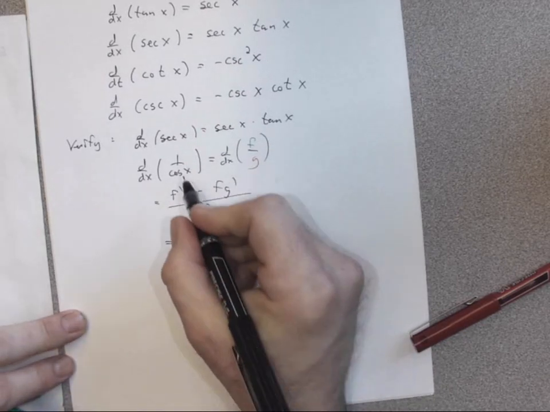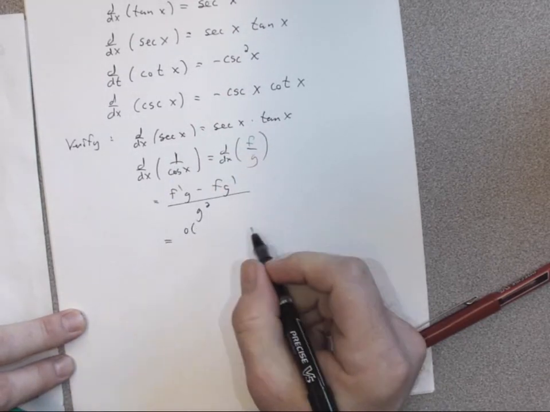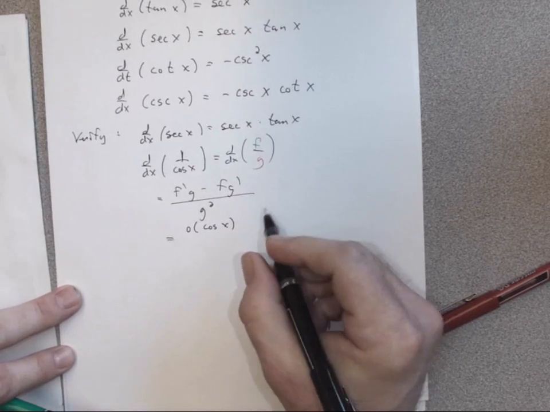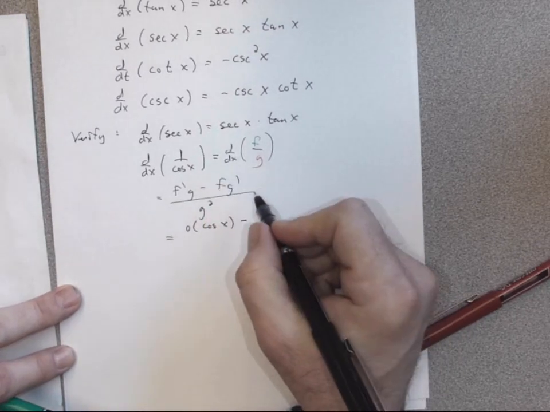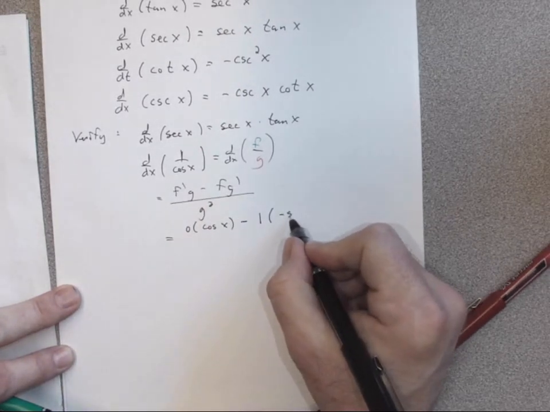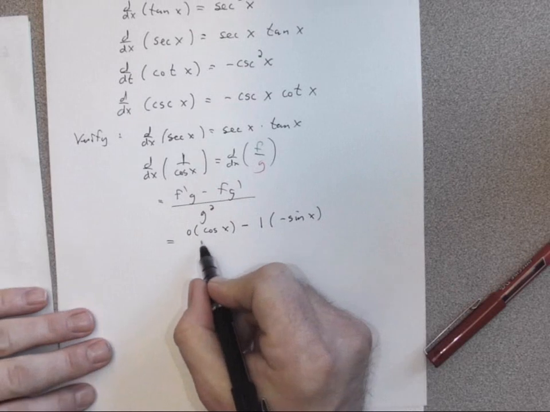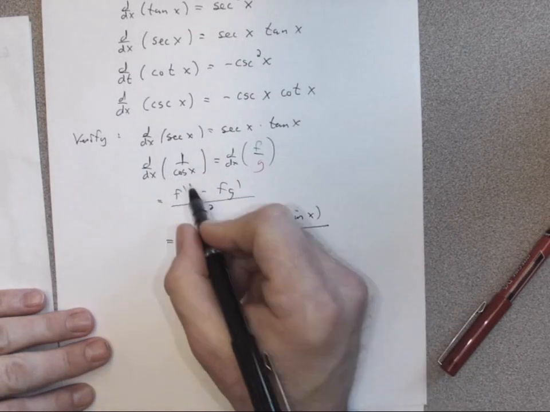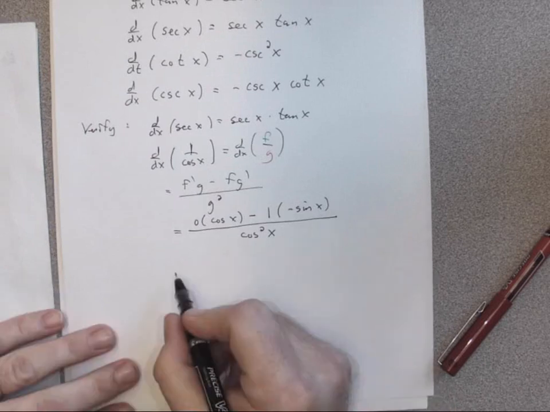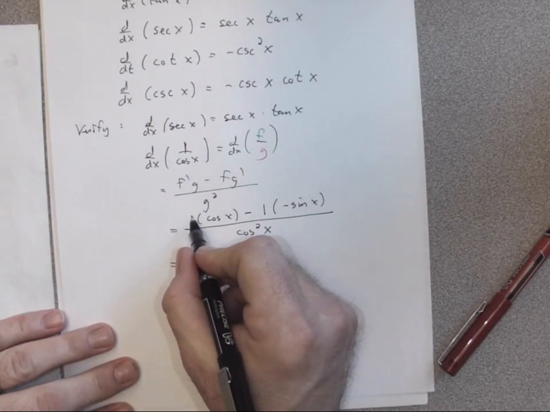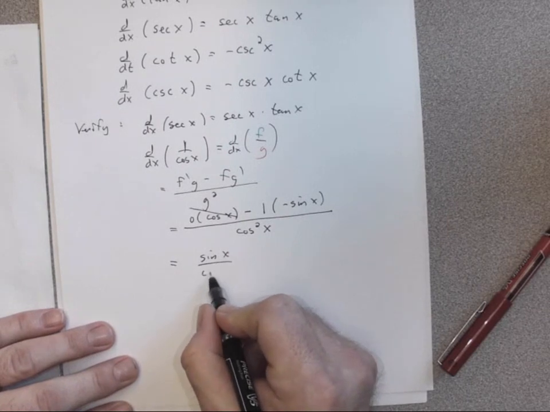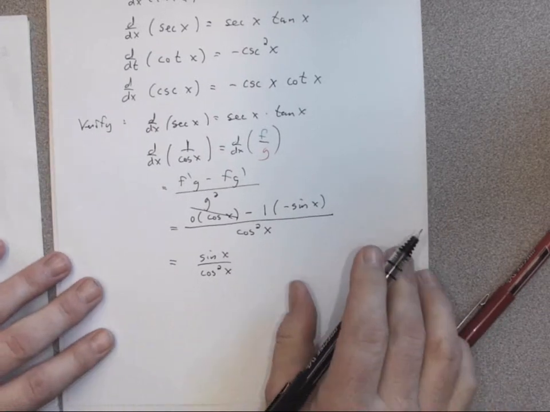So the derivative of the top, the derivative of 1 is 0, times the bottom, which is the cosine of x, minus the top, which is 1, times the derivative of the cosine, which is minus sine of x, all over the bottom squared, cosine squared of x. So what we get here is, and that's just 0, so we get sine of x over the cosine squared of x.